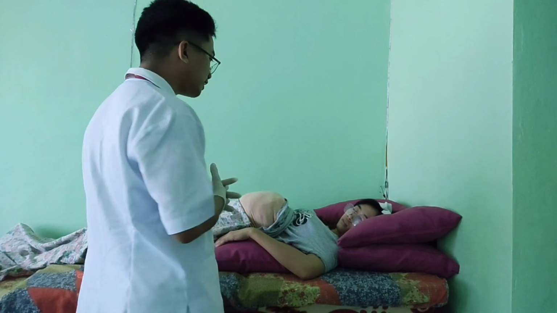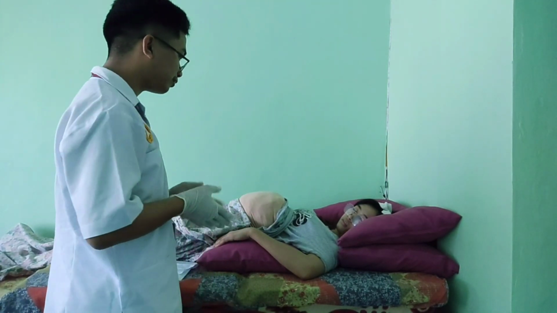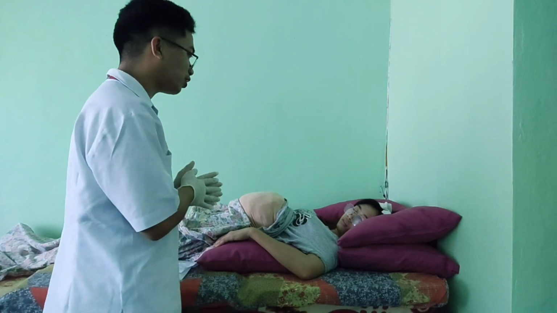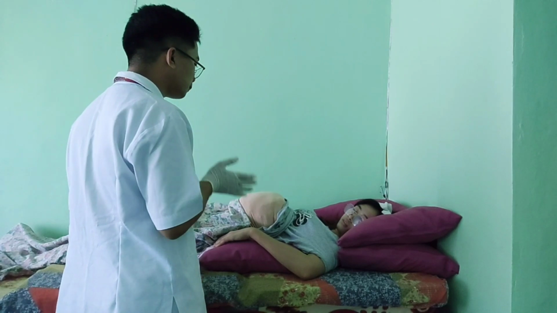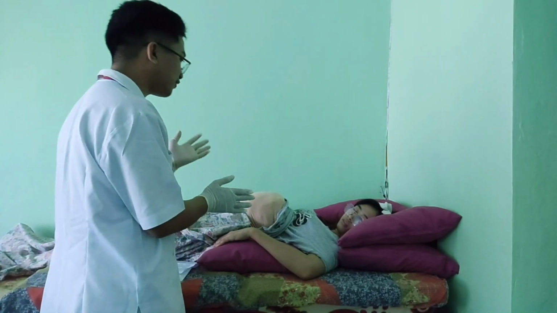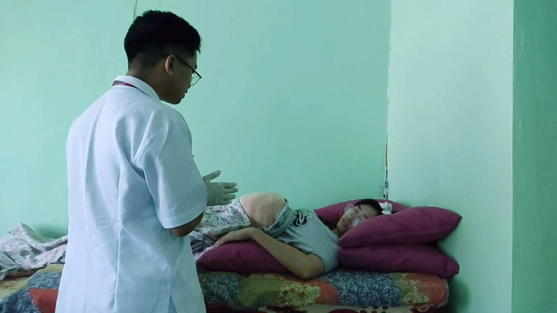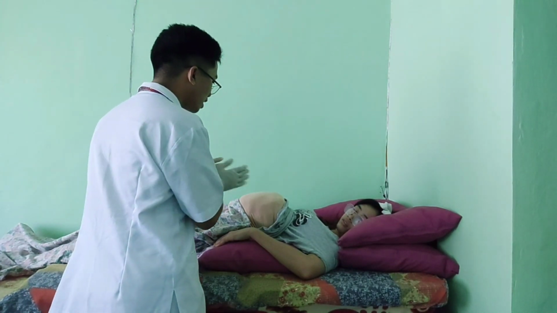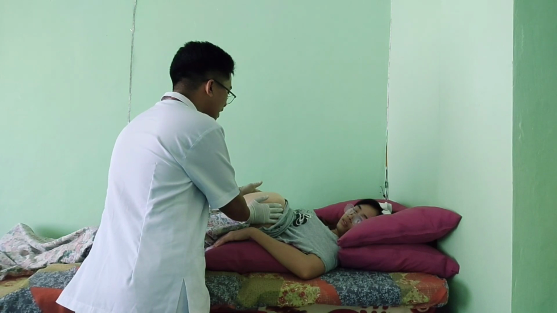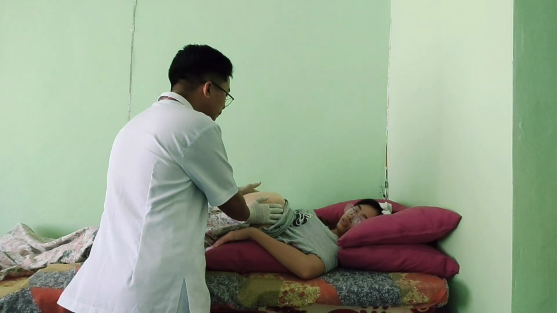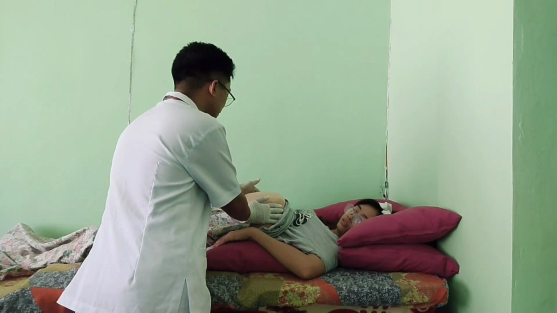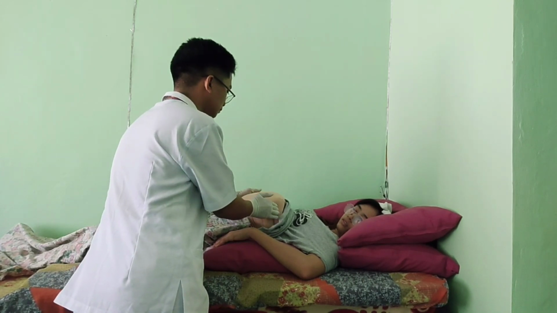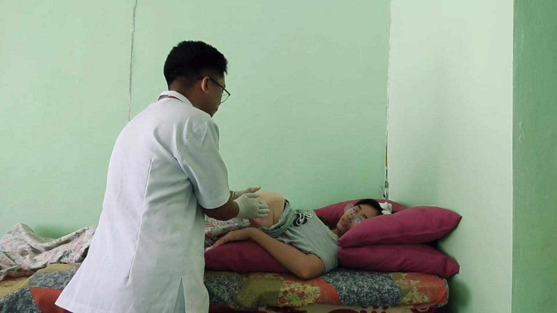So now, ma'am, for the second maneuver, we're going to determine the baby's back and also the small parts. So hold the right hand still, and with gentle pressure, then using our left hand, we're going to feel the firm, smooth back. Once the baby's back is located, we're going to palpate for the fetal extremities on the opposite side. Okay, I'm going to palpate it. Then we're going to search for the small parts as well.